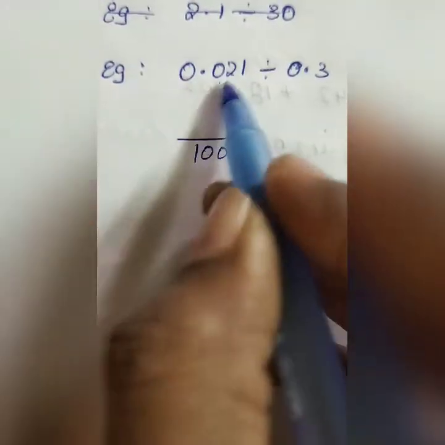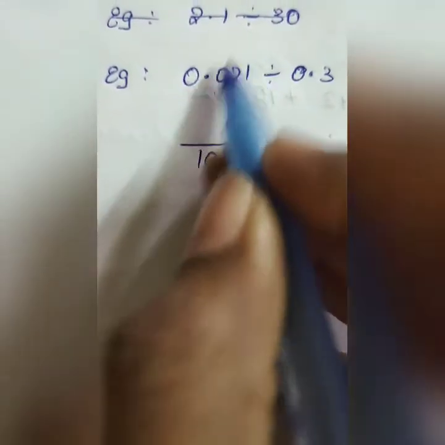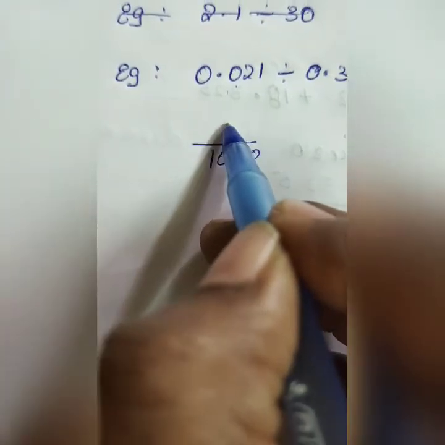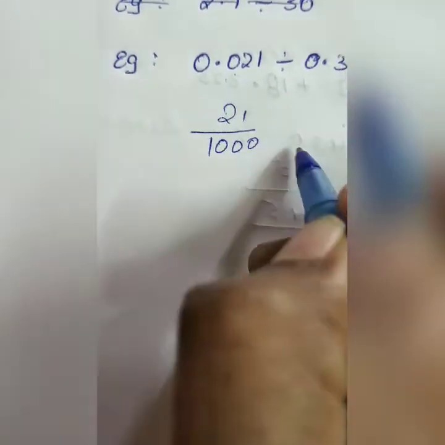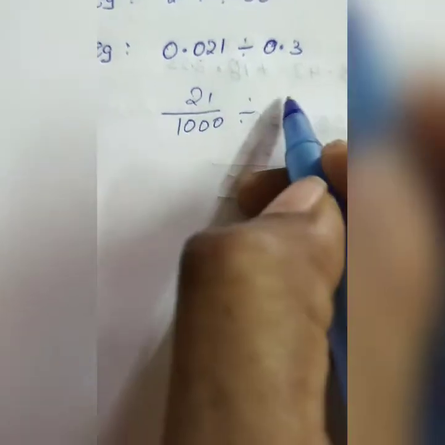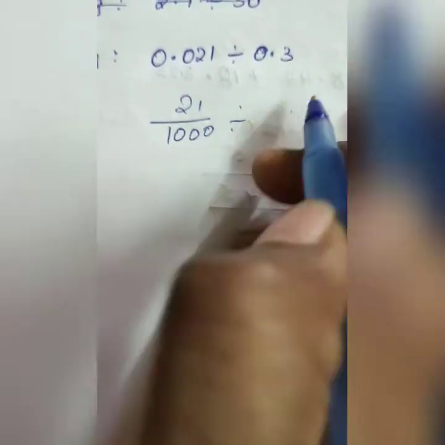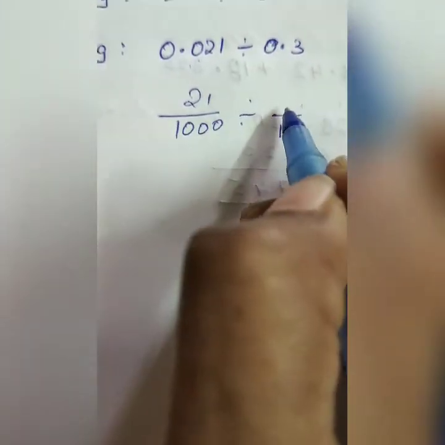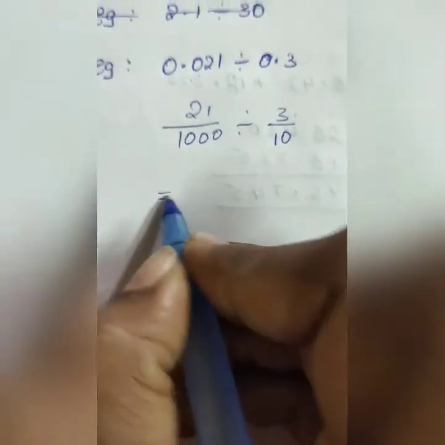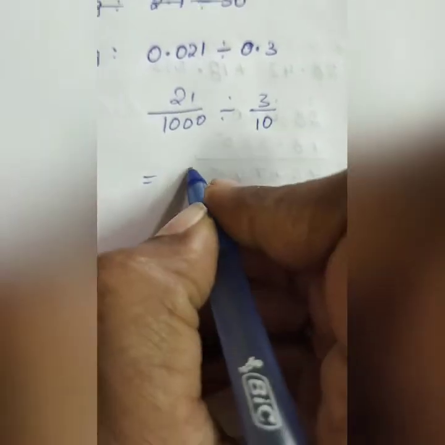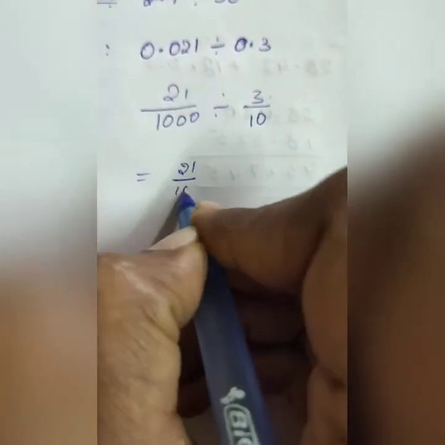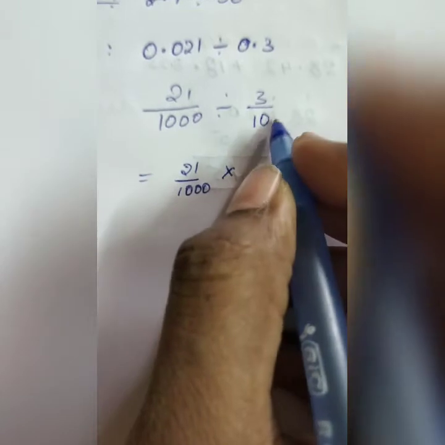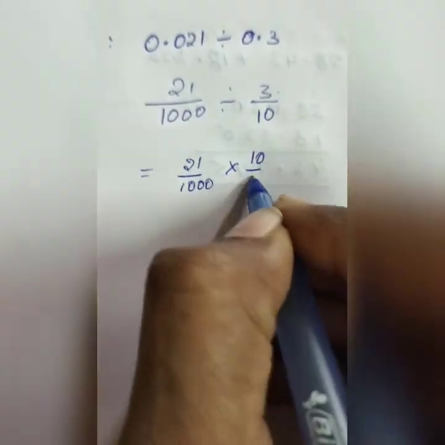Okay. So what will it become? Remove the decimal, write it as 0021, that is 21 we can write. Divided by, after the decimal point 1 digit, that is 1 zero I have to give, so 2 by 10. Now do the fraction division, that is 21 by 1000 into the reciprocal of this, that is 10 by 2.